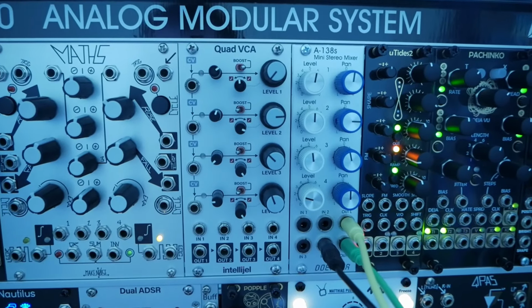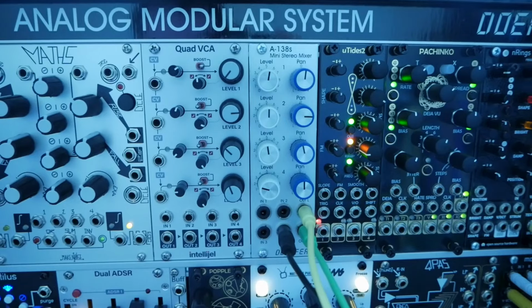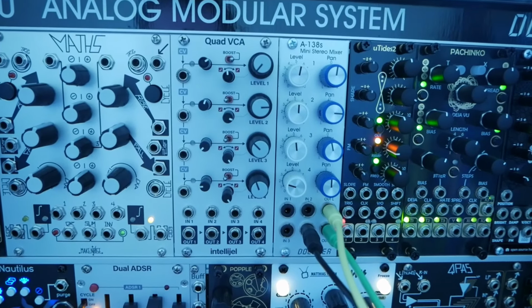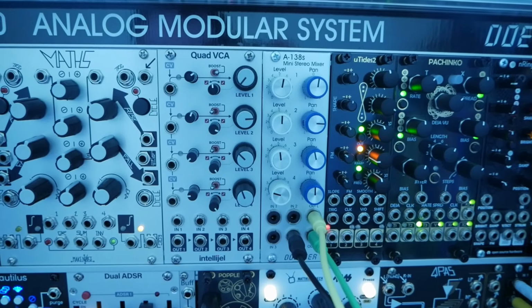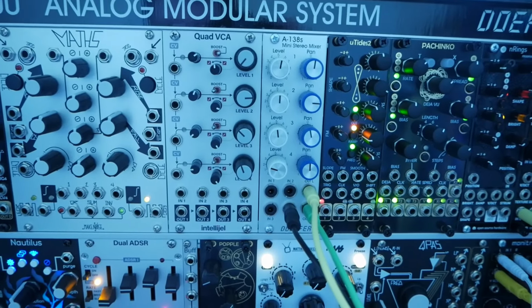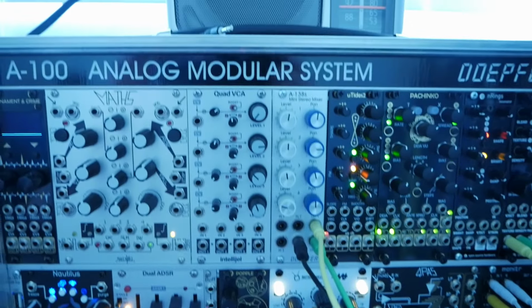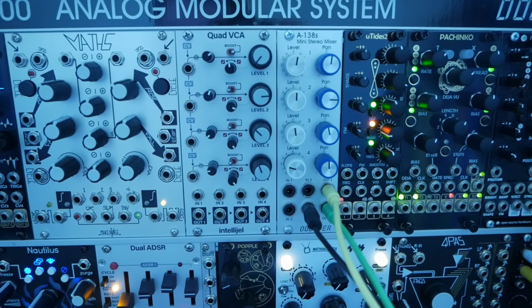Quad VCA, typically using it in concert with the Intellijel Dual ADSR here. I haven't used it in too many interesting ways, I guess, but mostly just to be able to control the oscillators and play them with the Keystep, so running an oscillator through the VCA and then controlling the VCA with an envelope, which is pretty straightforward.